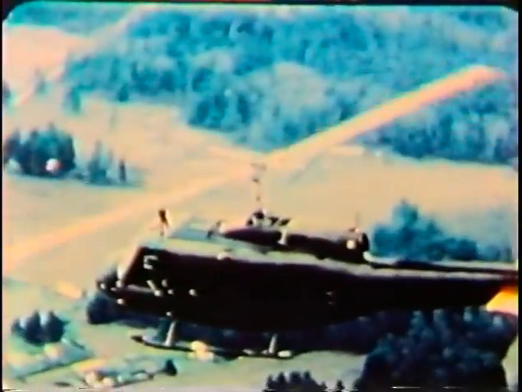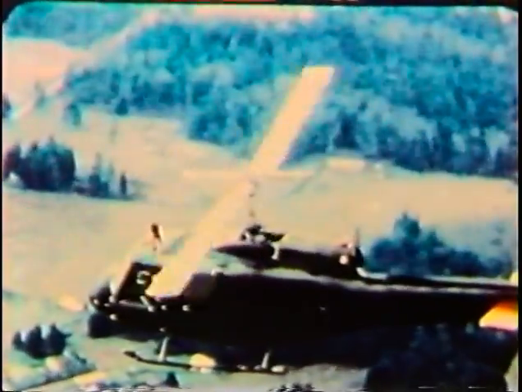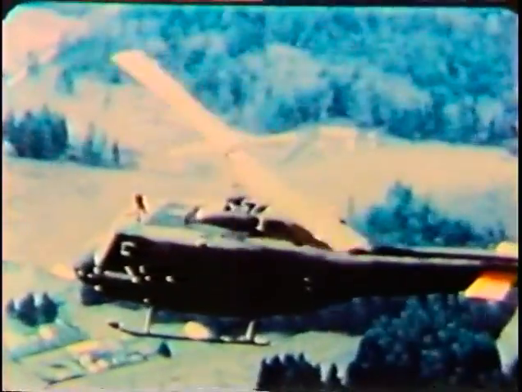Again, this time from a Huey. The flying hunks of ice can cause damage to the rotors, airframe, or turbine blades. But the real problem is vibration, which can become very severe.